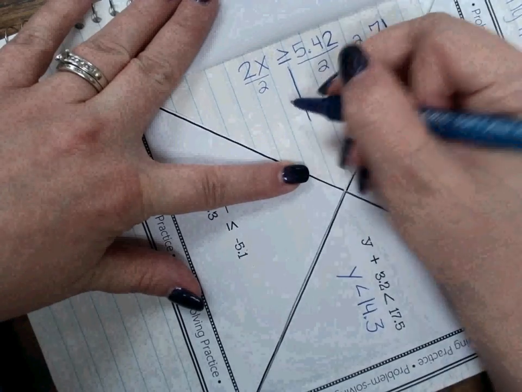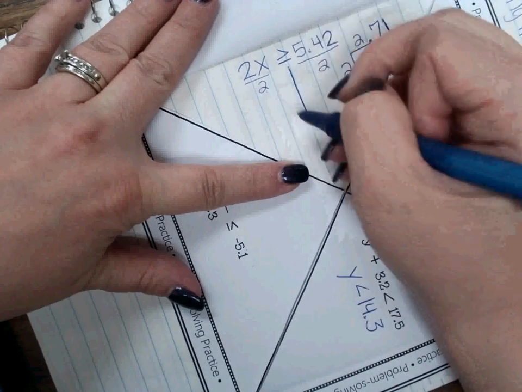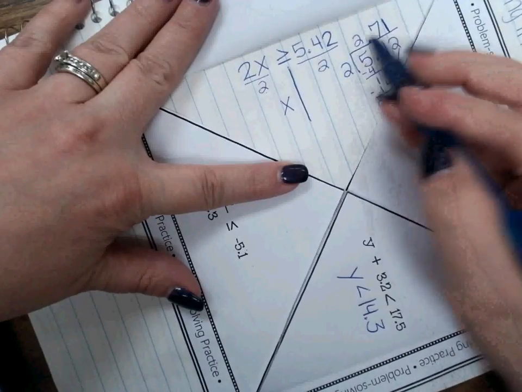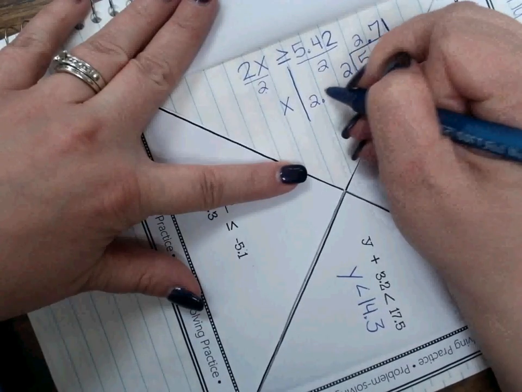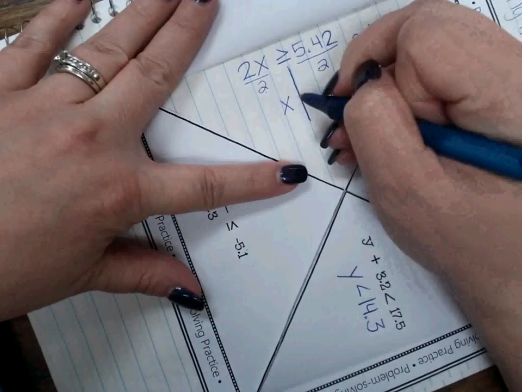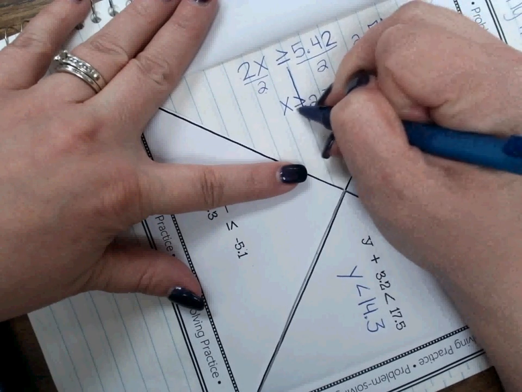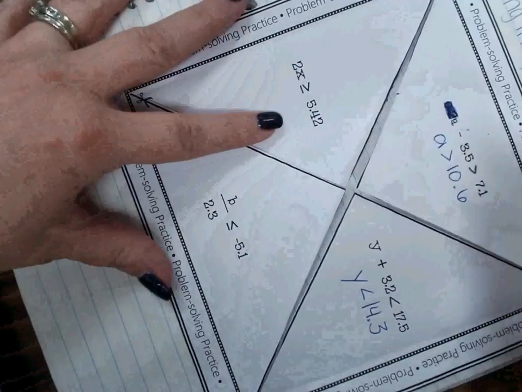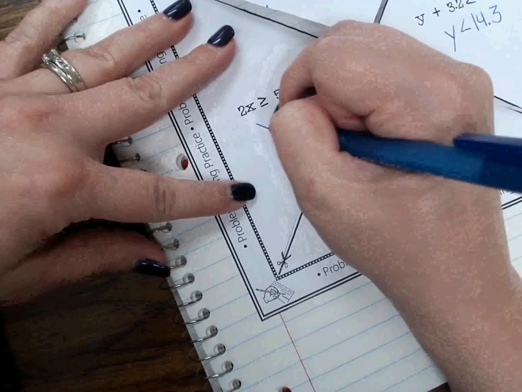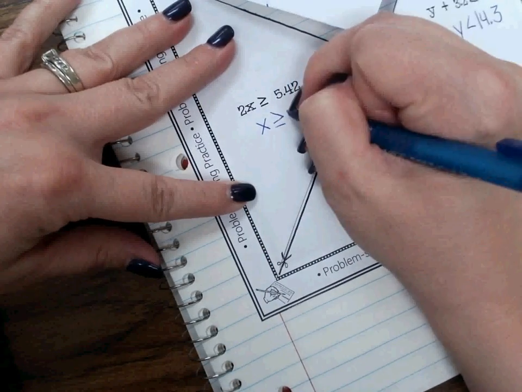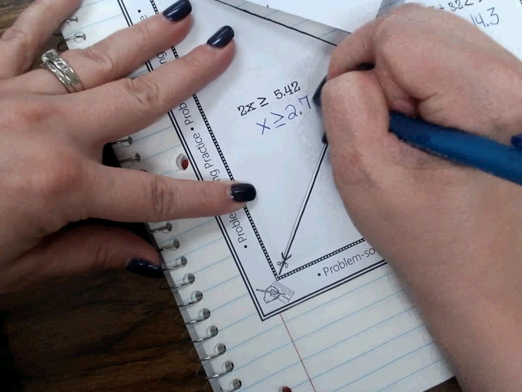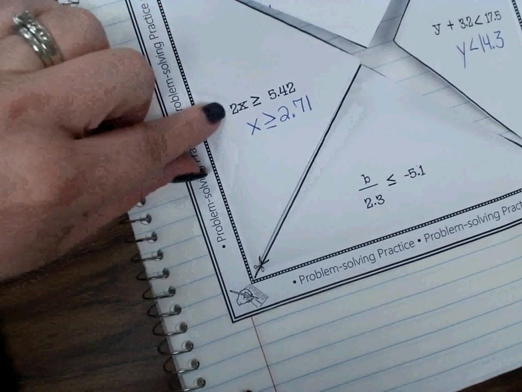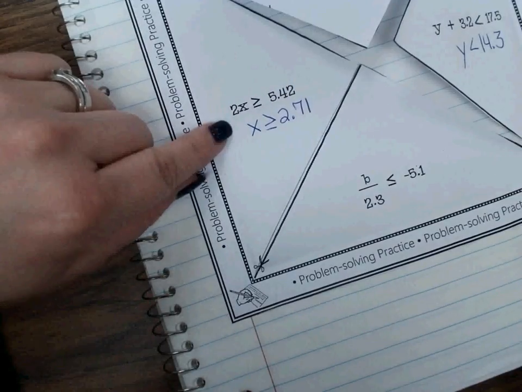So I have discovered that 2 over 2 is just 1x. 5.42 divided by 2 is 2.71. And again, it's not equal to, it's greater than or equal to. So x is greater than or equal to 2.71. Okay, and I did that by finding the inverse, and that the inverse of multiplying is dividing.